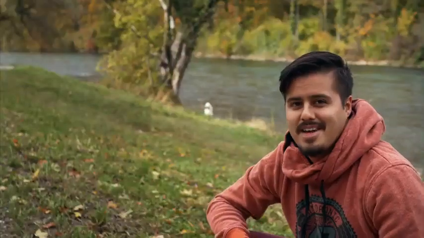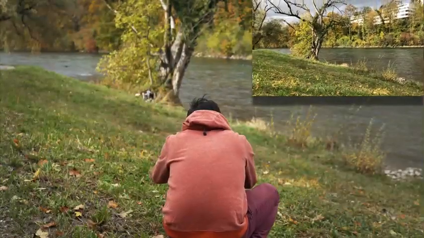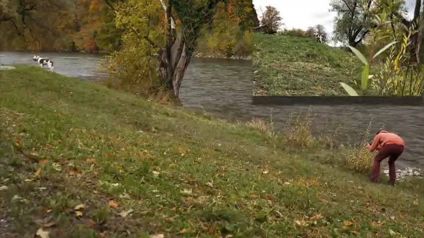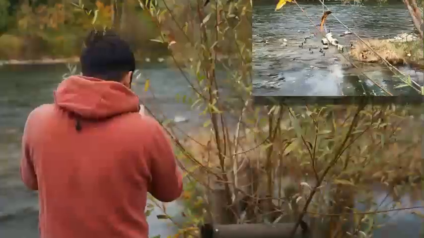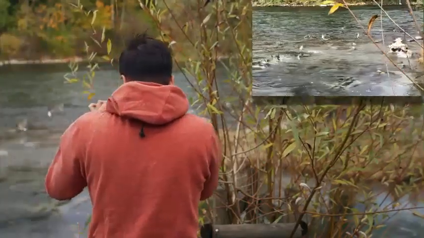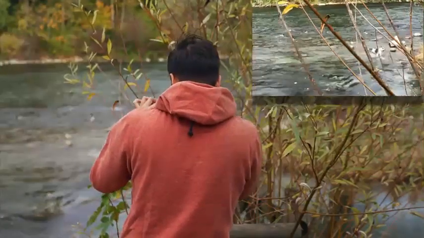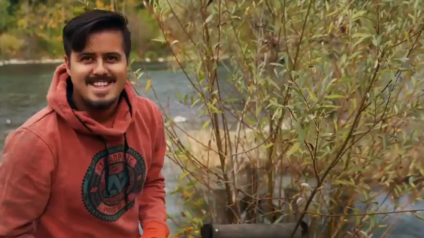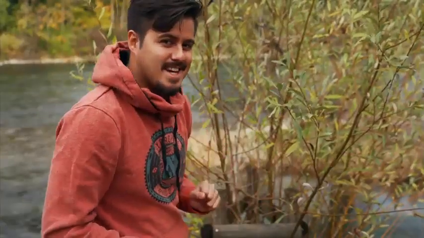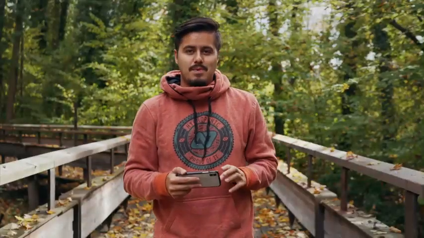There's a dog over there. Beautiful. Did you see that? I just got a really nice shot. That's gonna look really nice. So in this shot, I will record my dirty shoes walking through these beautiful leaves.